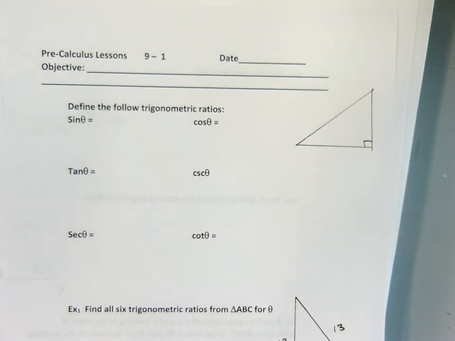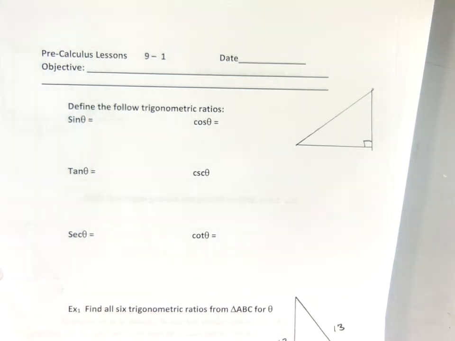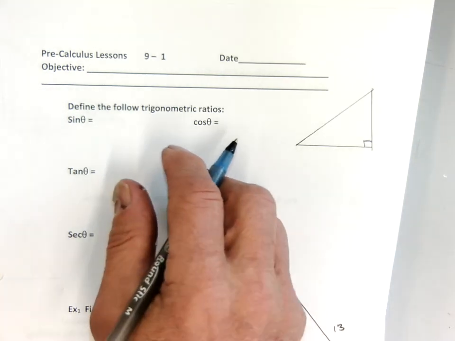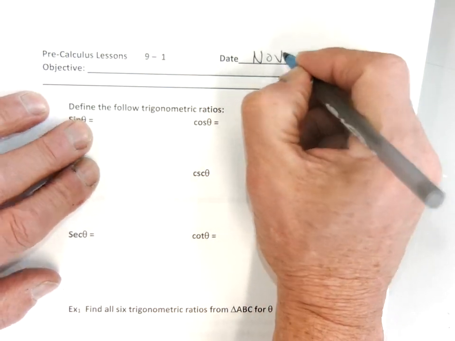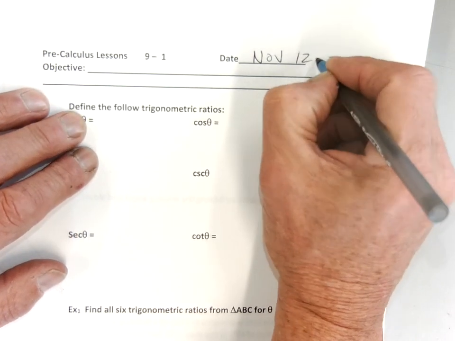What is cosine? No. It was like they gave you an angle and then a side line, and they said find this side. It was one, I guess. Did you get it right? No. All right. Now you can, though.